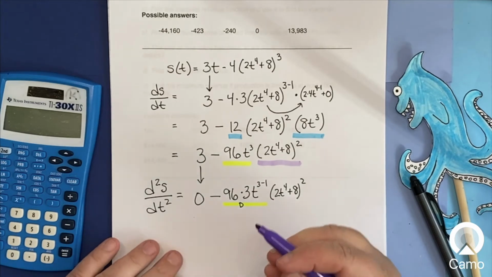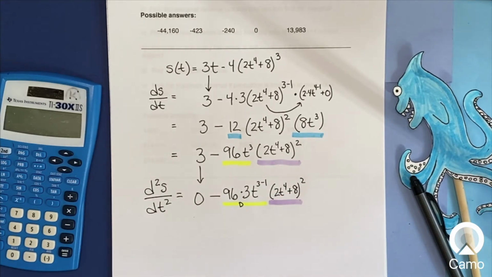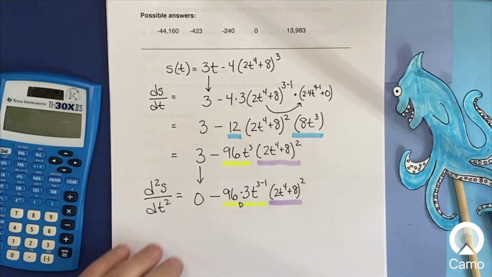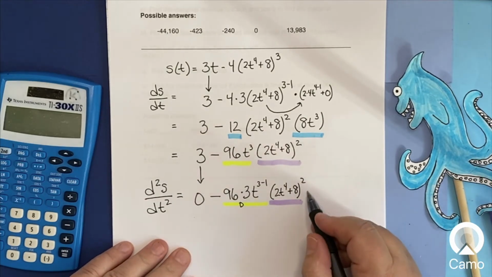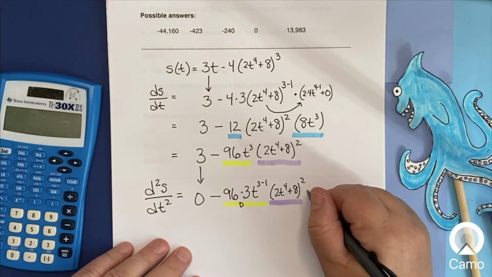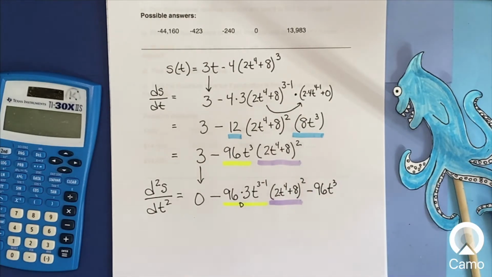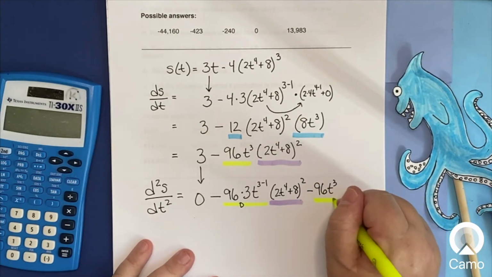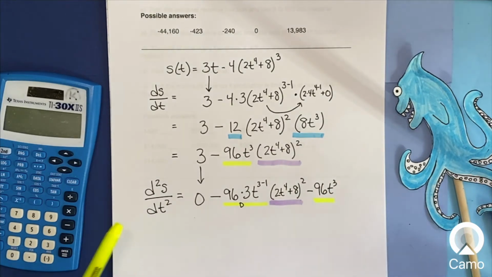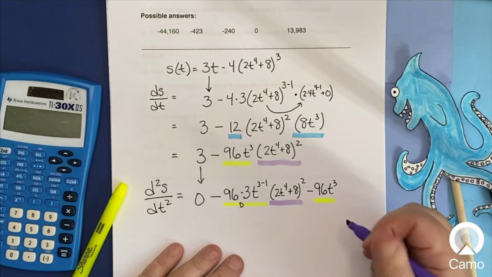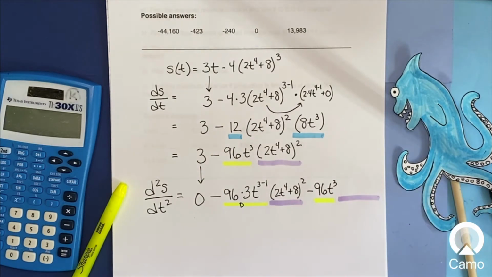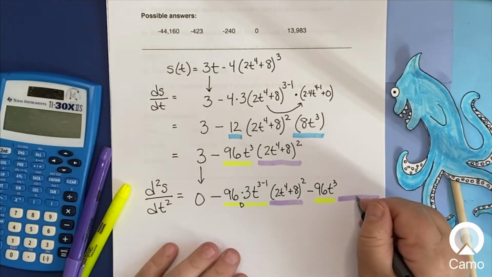So this is just that second factor there. Now normally it would be a plus, but this is all negative, so minus. Then 96t cubed stays the same. For the second part, I don't change the first one, but I change the second one, right? They take turns. Product rule says take turns.